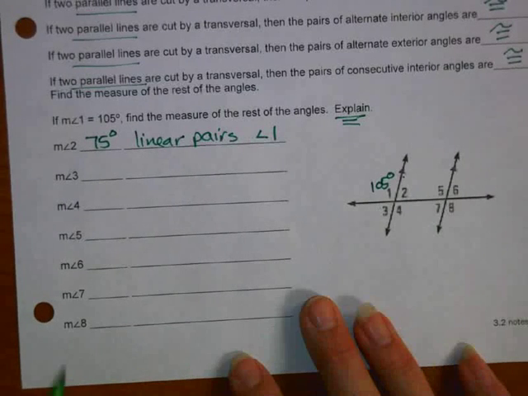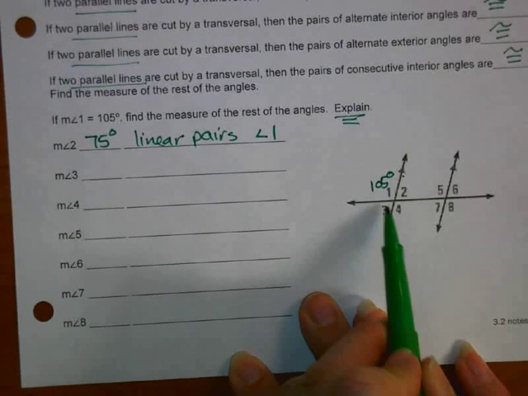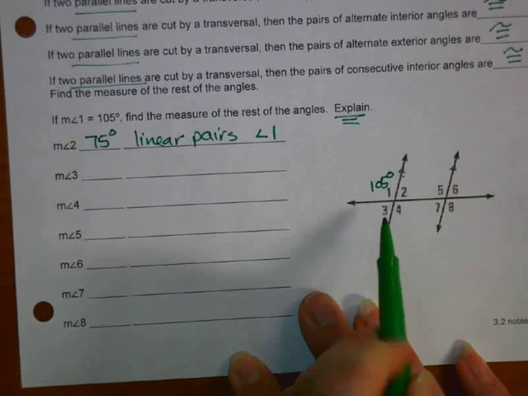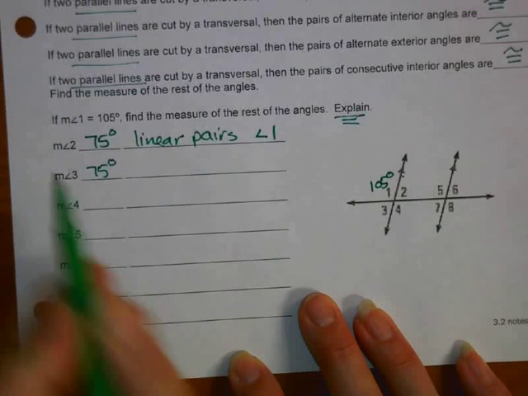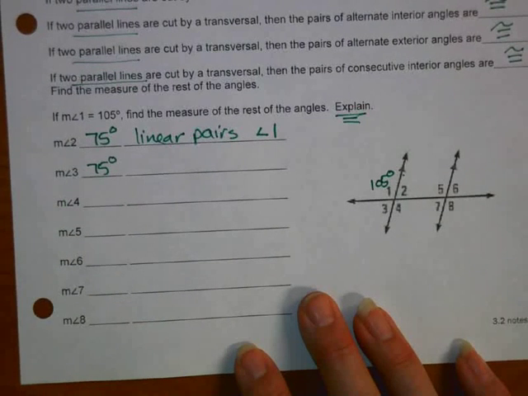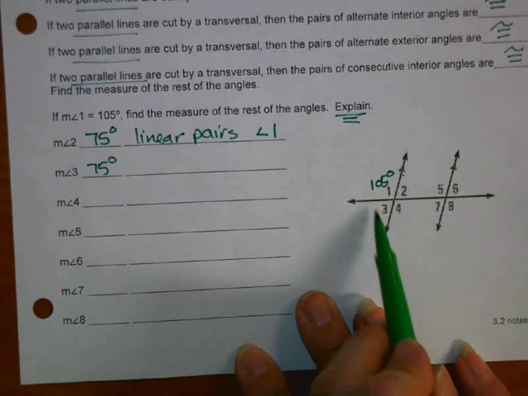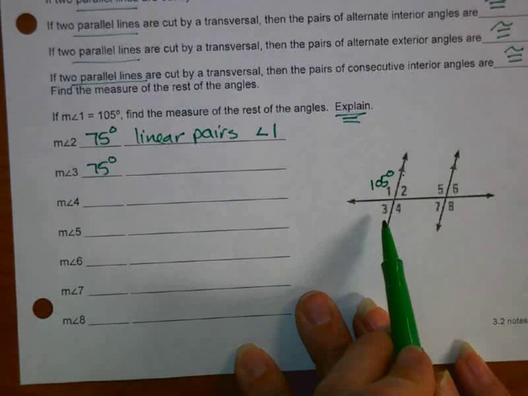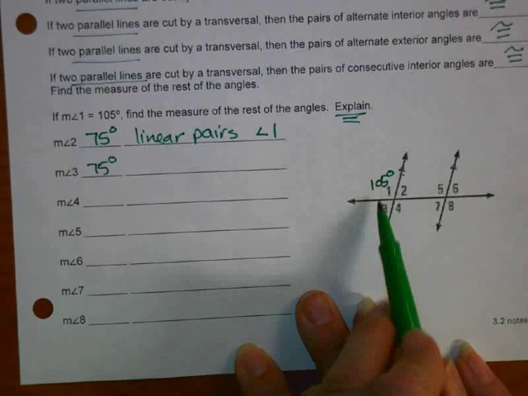So angle 3 right here would be what? 75 degrees also. And how do you know that? Because of vertical angles, and because 1 and 3 are what also? Linear pairs. So I'm going to write linear pairs with angle 1 and vertical with angle 2. Just covering all your bases there.